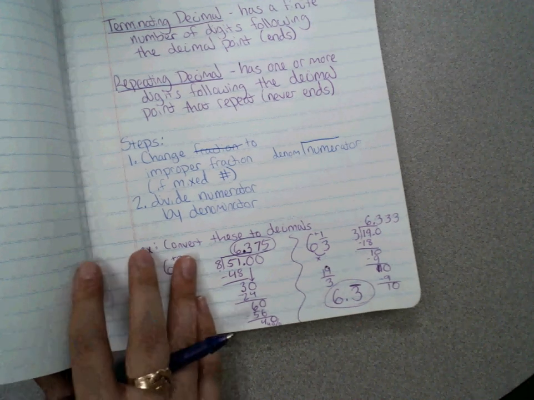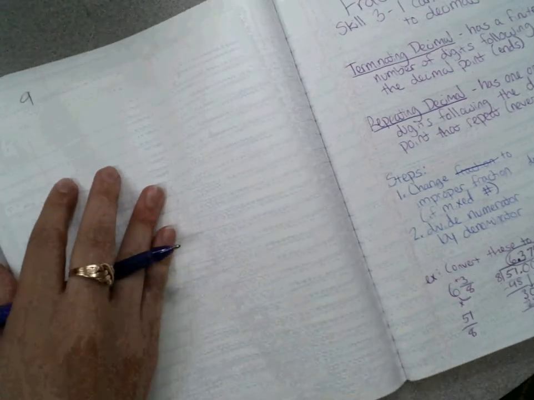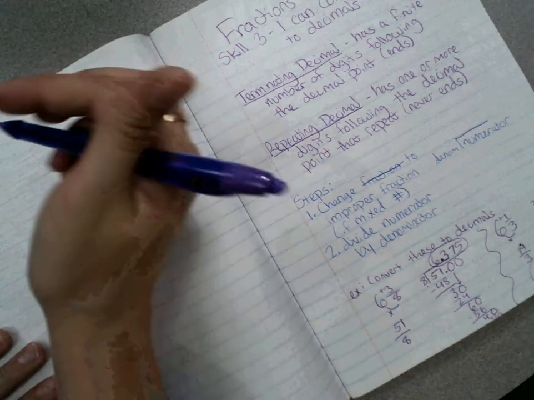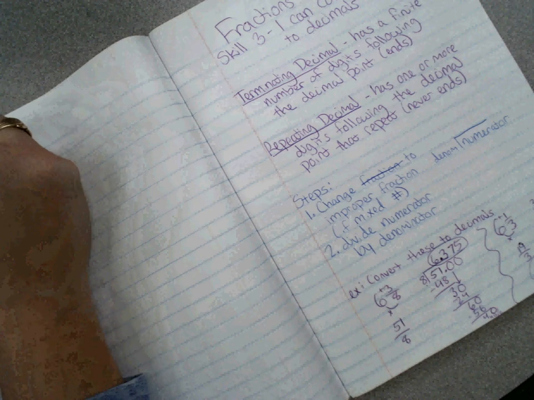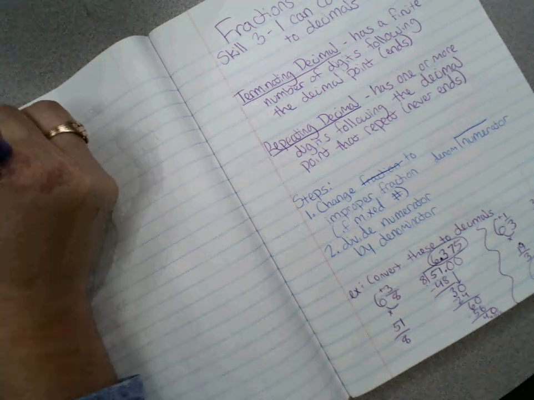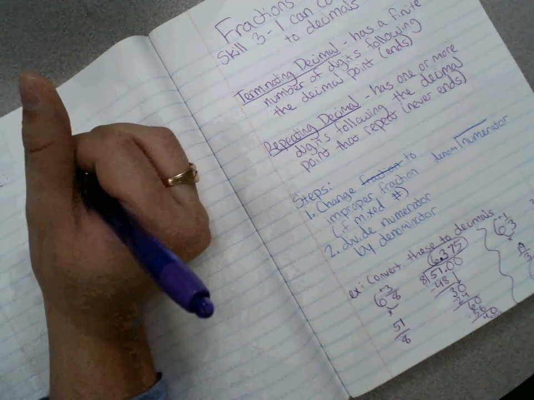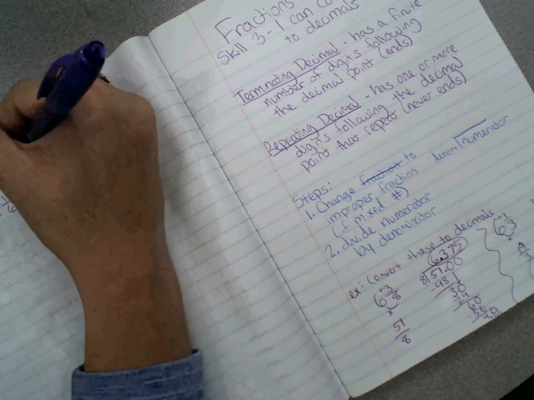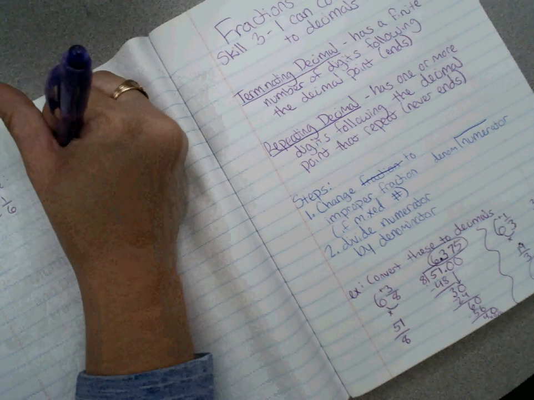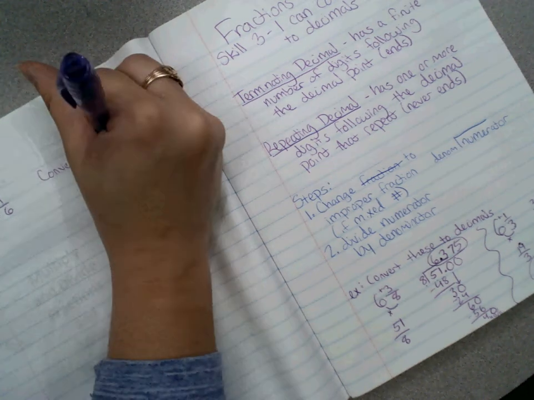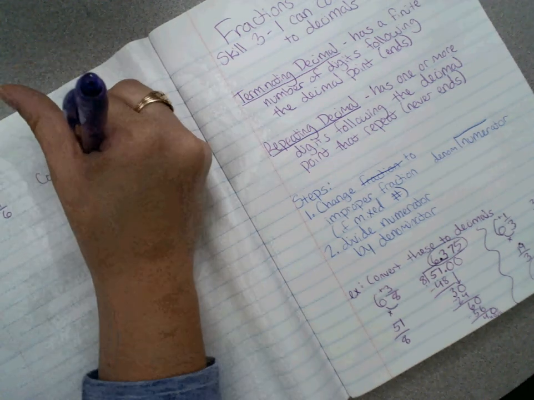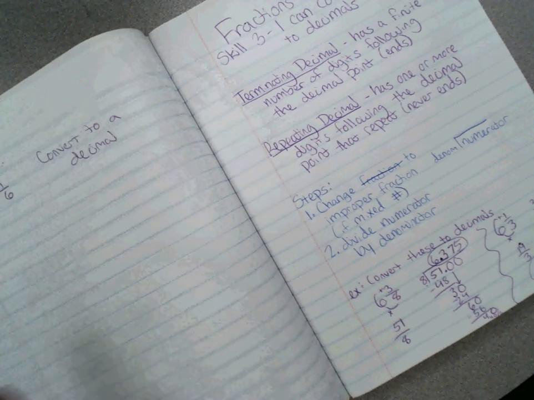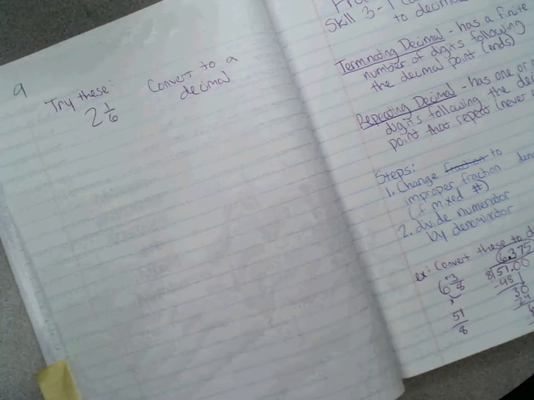So I want you to just try one. Change it into an improper fraction. Then divide, see how it goes. And we'll go over it. So I want you to try 2 1/6. So convert to a decimal. Sorry, 2 1/6. Try that.